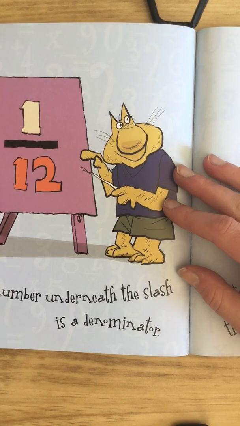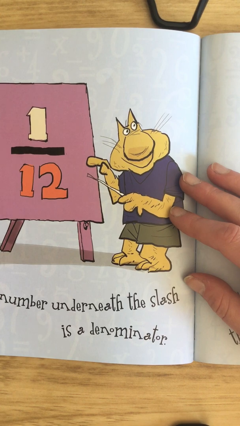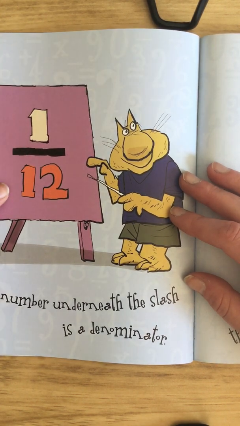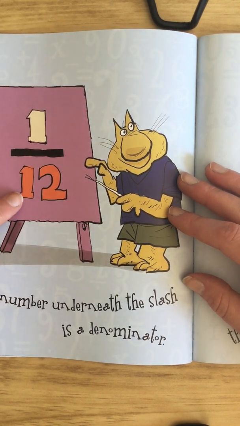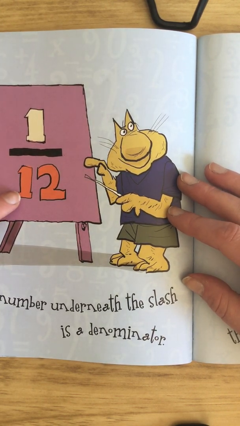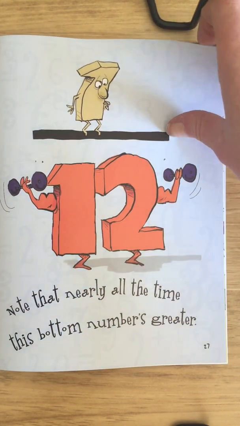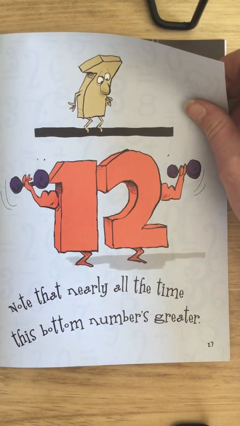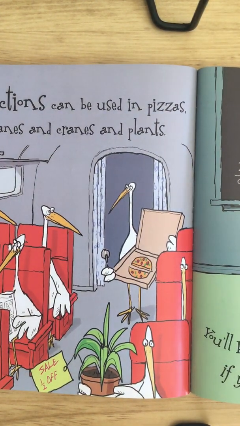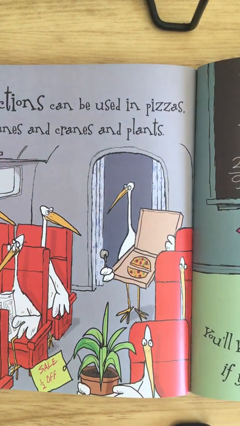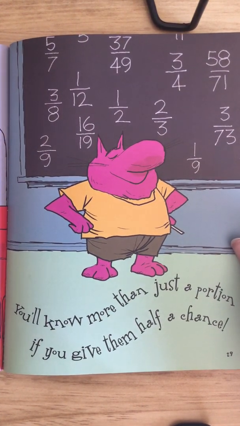The number underneath the slash is a denominator. In this picture, which number is the denominator, the 1 or the 12? Good, it's the 12, the number that's on the bottom. The number on the bottom is telling how many pieces something is divided up into, or how many equal groups. Note that nearly all the time, the bottom number's greater. Fractions can be used in pizzas, planes, and cranes, and plants. You'll know more than just a portion if you give them half a chance.